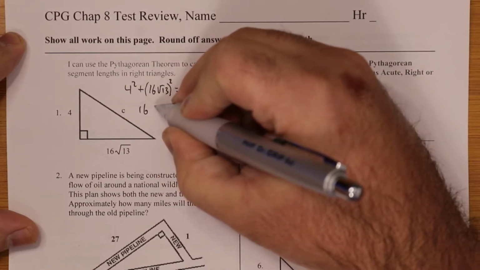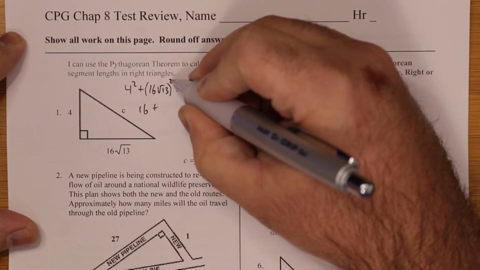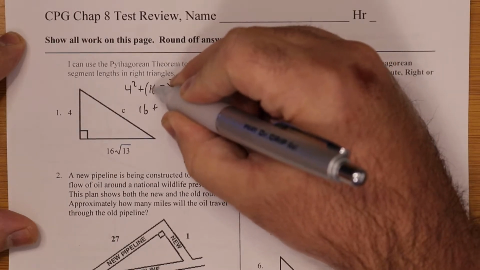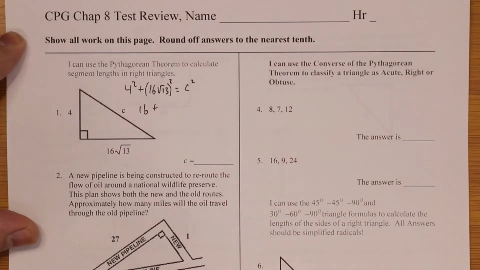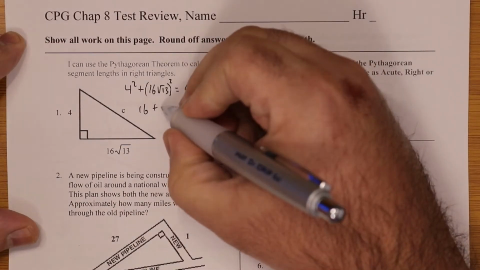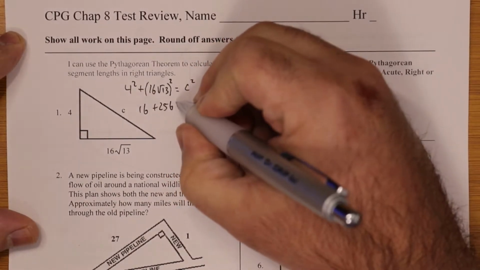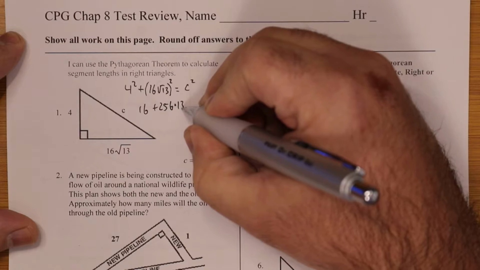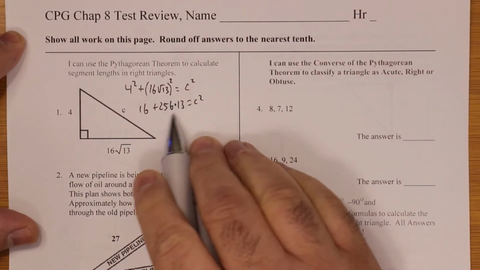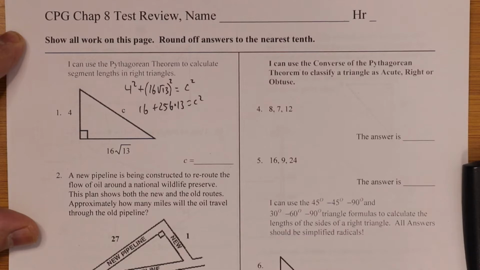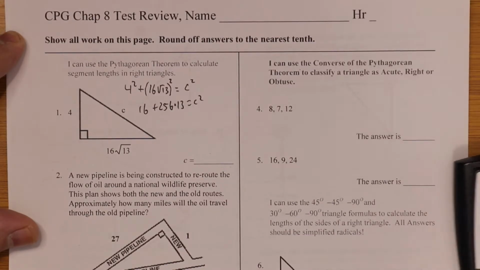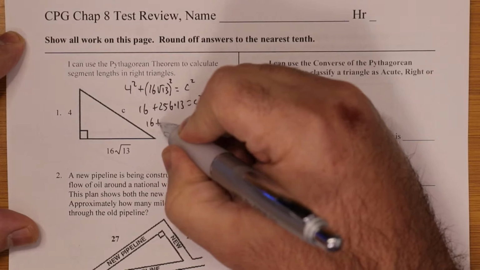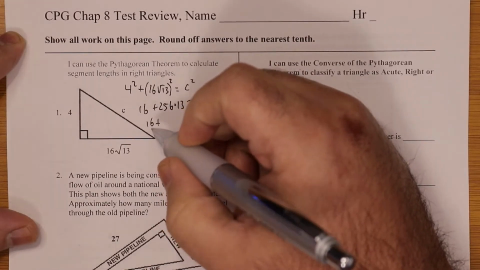4 squared is 16. And then this part, the squared, is going to affect the 16 and the 13 separately. So 16 squared is 256. And then it's going to be multiplied with this 13 that's not going to be in a square root anymore. Remember, you're going to multiply before you add, so 256 times 13. $3,328.